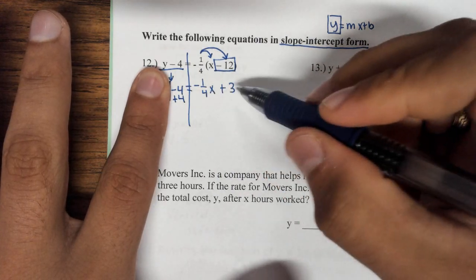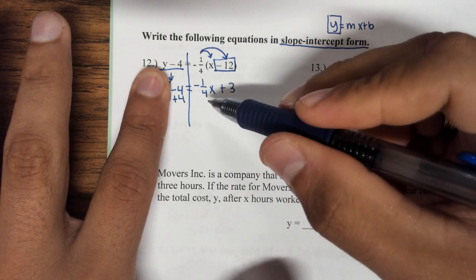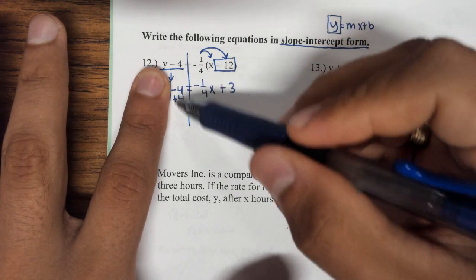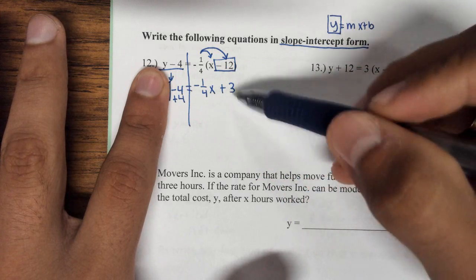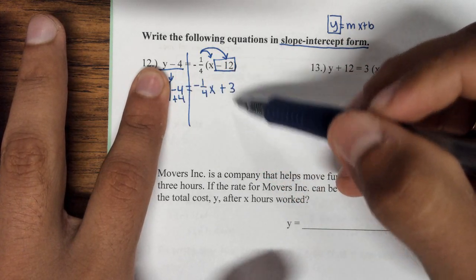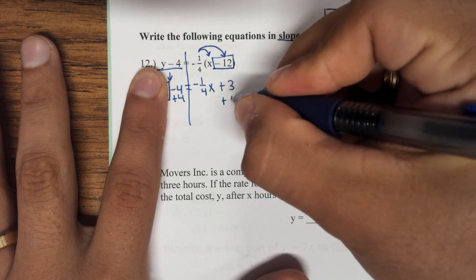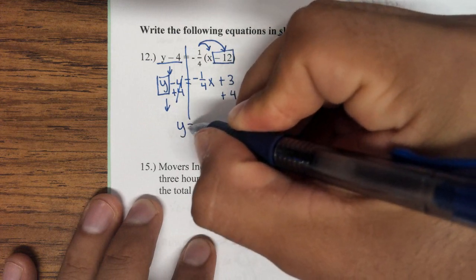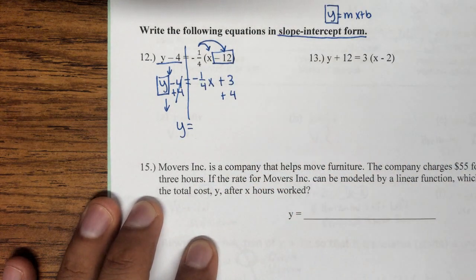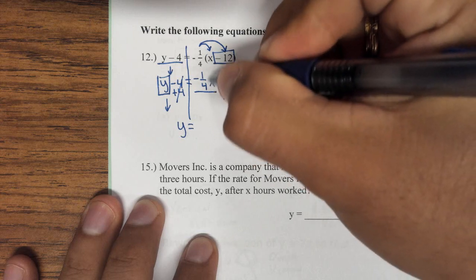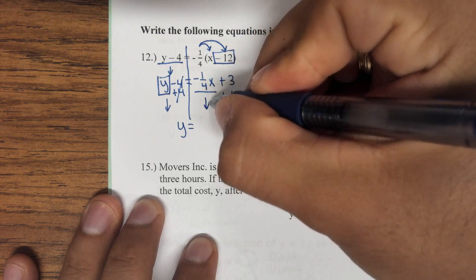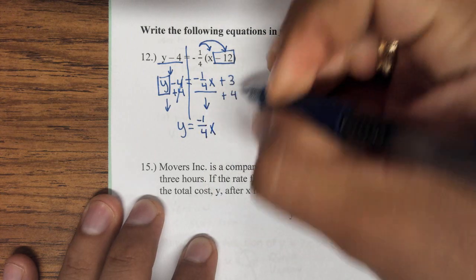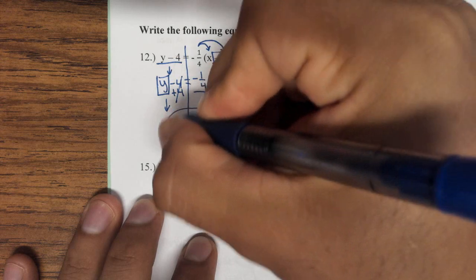On this side, I have 2 different options to put it under. I can put it under the negative 1/4 x or the 3. And basically what you just have to ask yourself is, the number that I'm moving, does that have an x on it, or is it just a regular number? In this case, it's a regular number, so it's going to go under the 3. So I have to put plus 4 there. That's going to cancel out. My y comes down, so we have y equals. And now we can finally solve the end of our equation. The negative 1/4 x we didn't do anything with. I'm just going to bring that down. And then the 3 plus 4 is going to be plus 7. And I'm done.